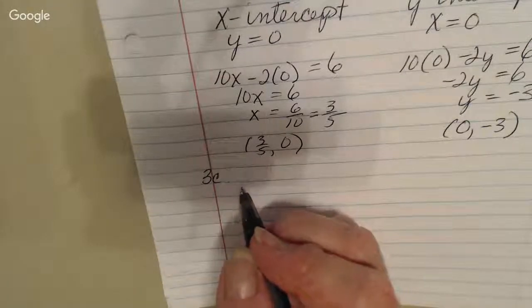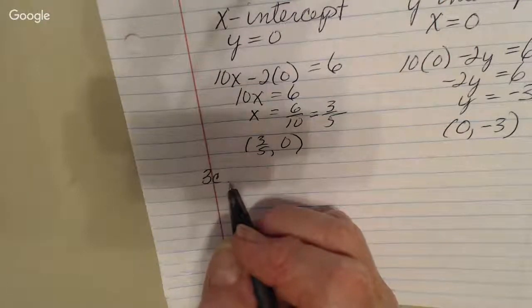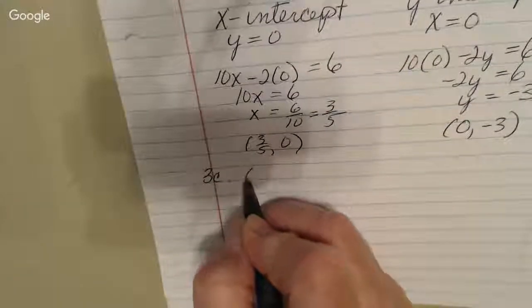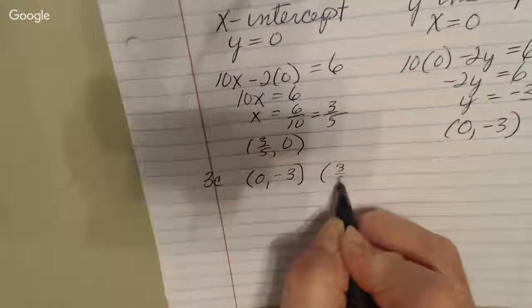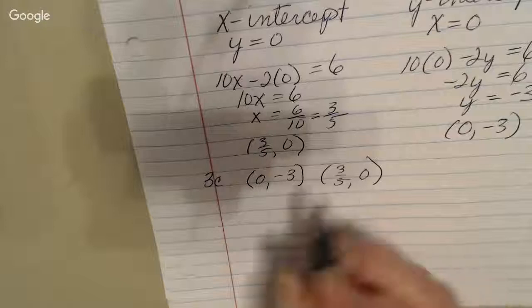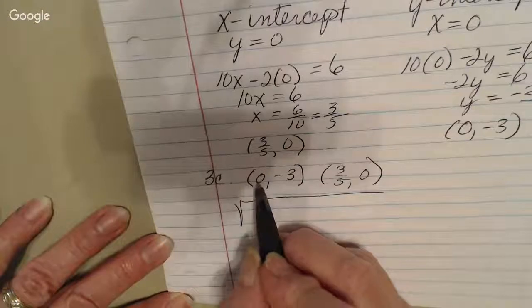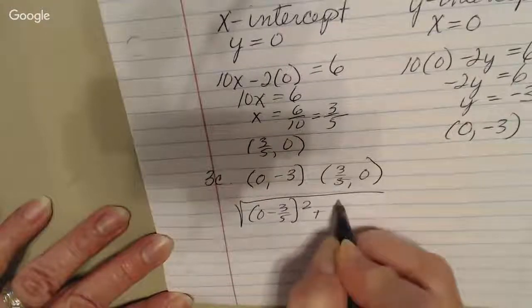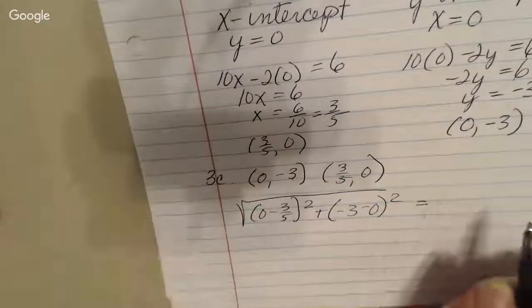3c asks us to get the distance. So it's the same process that we did in the last problem, but you're doing it between the 2 points that we just found, the y-intercept and the x-intercept. So we've got (0, -3) for the y-intercept and (3/5, 0) for the x-intercept. So I'm going to do the square root of this minus this: (0 - 3/5) squared plus (-3 - 0) squared. It's all square root of.